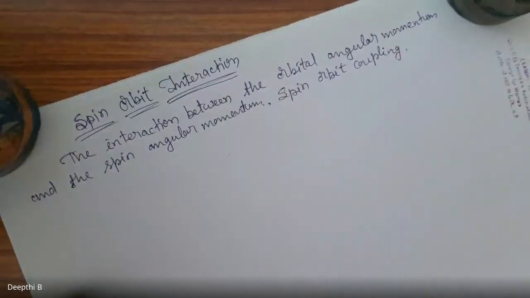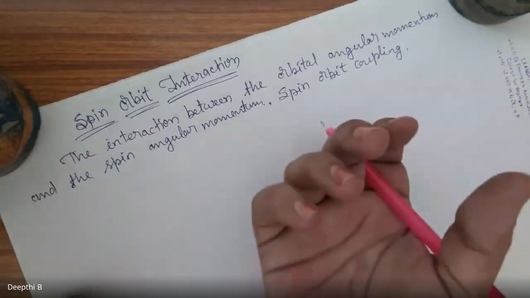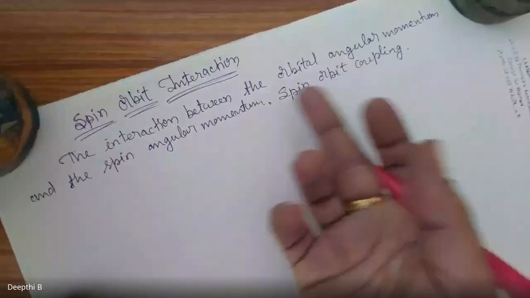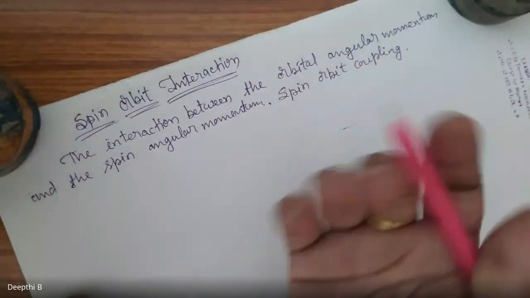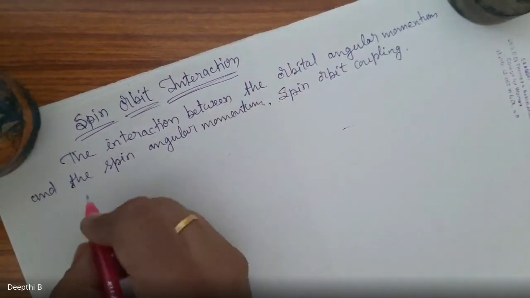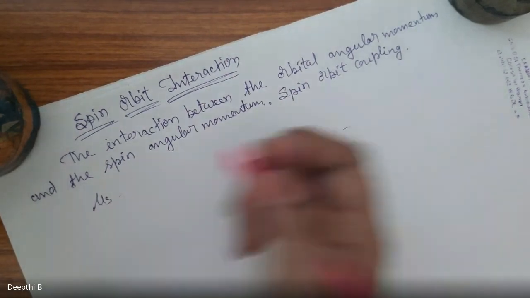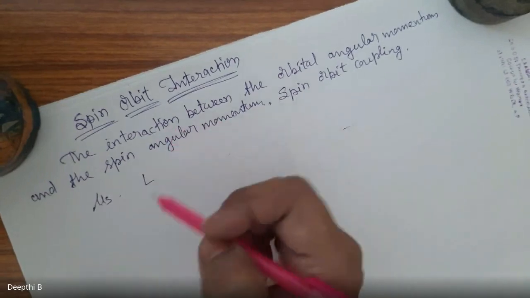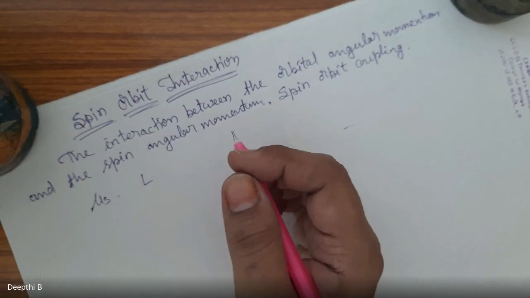It is an interaction between electron spin magnetic moment and internal magnetic moment or orbital angular momentum. The magnetic moment because of spin angular momentum is mu s, and because of orbital angular momentum it is L. So we are seeing here LS coupling.